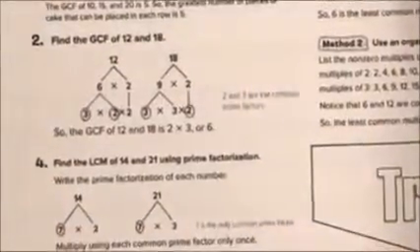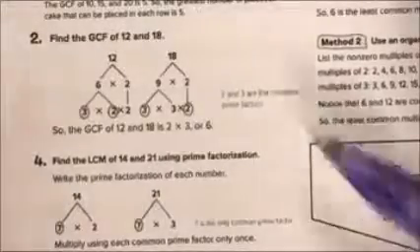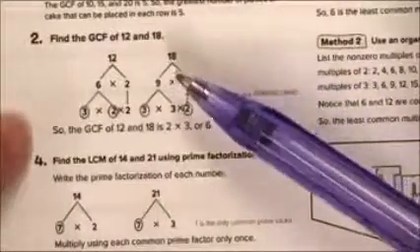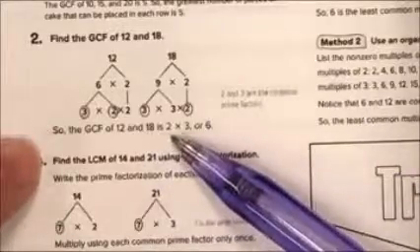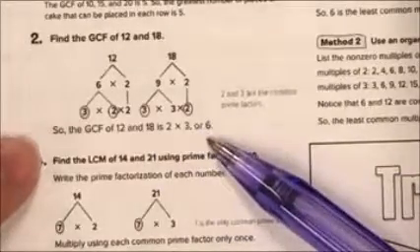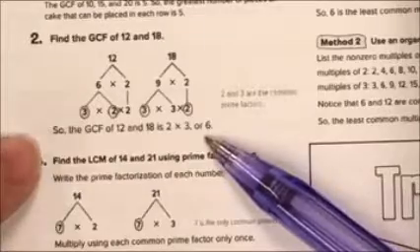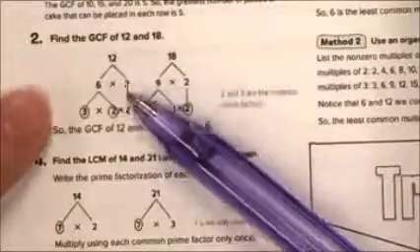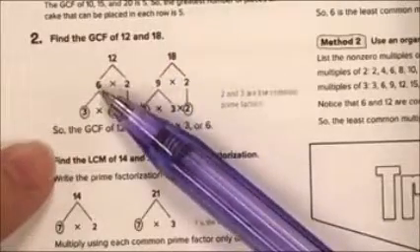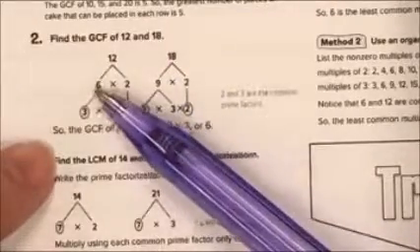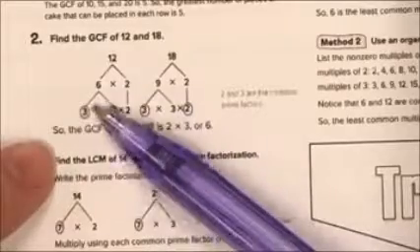Okay. Let's look at the second problem. It says, find the GCF of 12 and 18. So the GCF of 12 and 18 is 2 times 3, or 6. I can do this by finding the factors, prime factorization. 12 is 6 times 2, and then 6 can be broken down into 3 times 2.